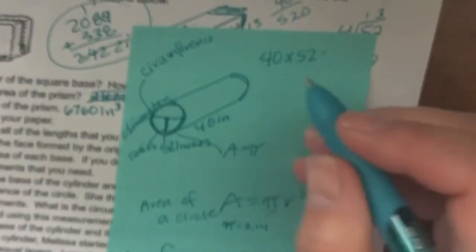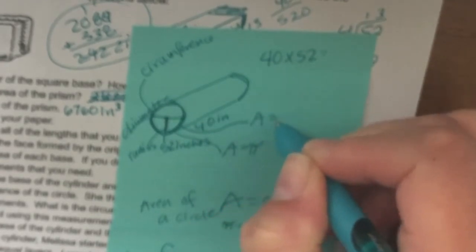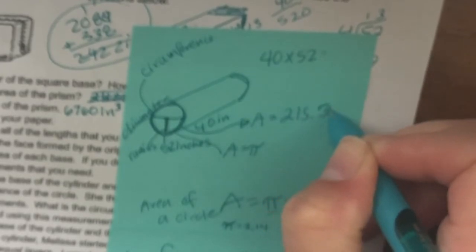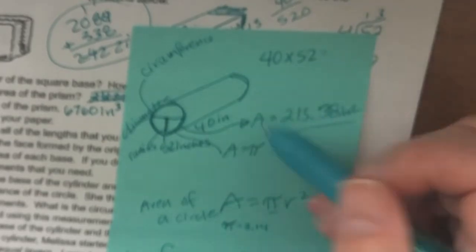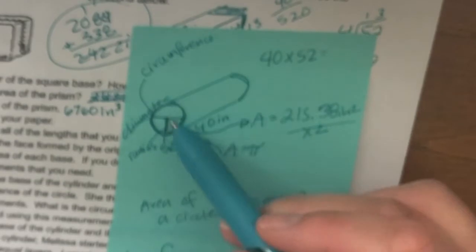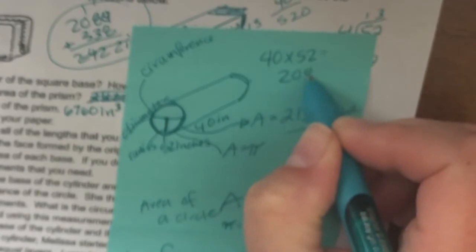Okay, so this circle area equals 215.38 inches squared. Okay, now all I have to do, since I know this, is multiply that by 2 so that I can get both ends. And then I'm going to multiply 40 times 52 real quick. Okay, so this is 2080. We got that actually before, inches squared.